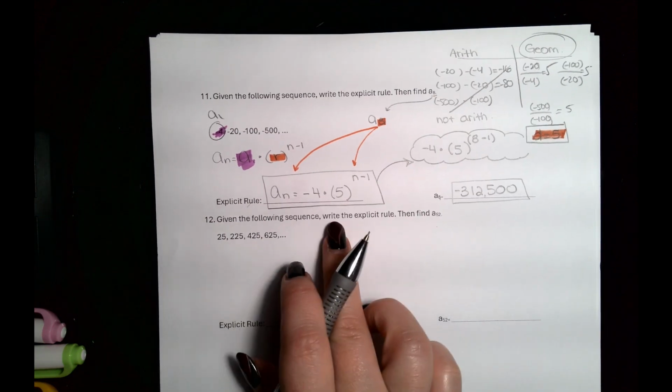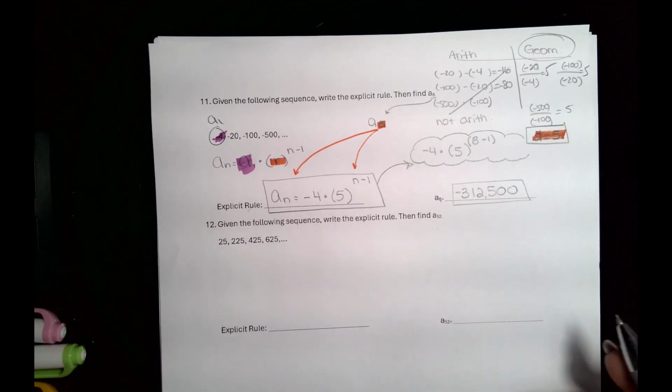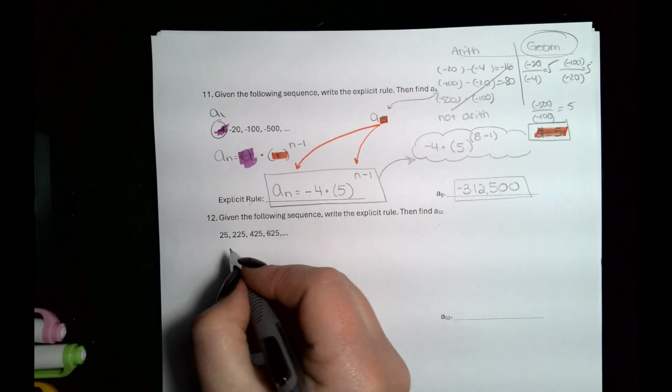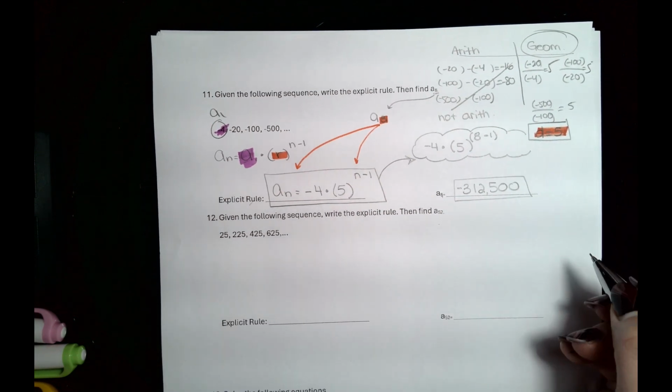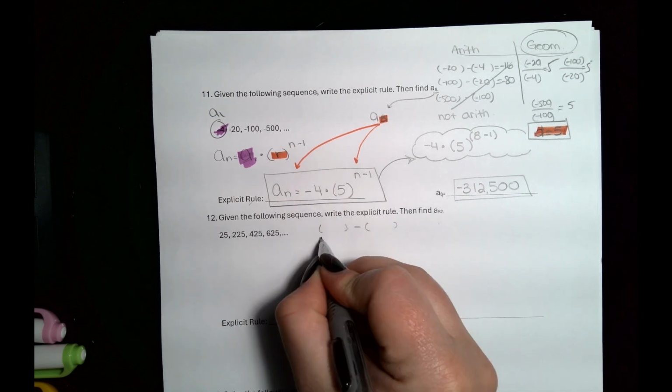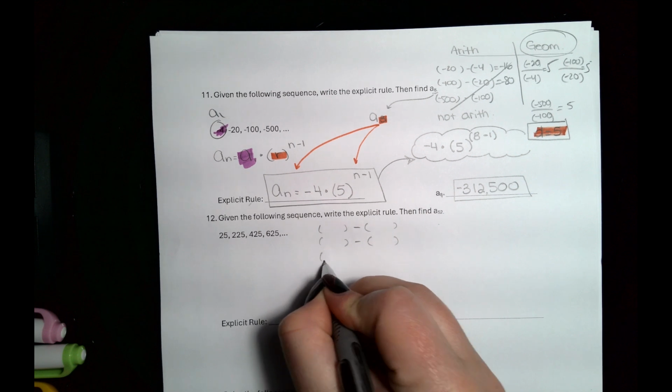Given the following sequence, write the explicit rule, then find a sub 52. Again, is this arithmetic? Is this geometric? It could also be a neither. Let's just do an arithmetic test here. If it doesn't work, we can erase it and do geometric.